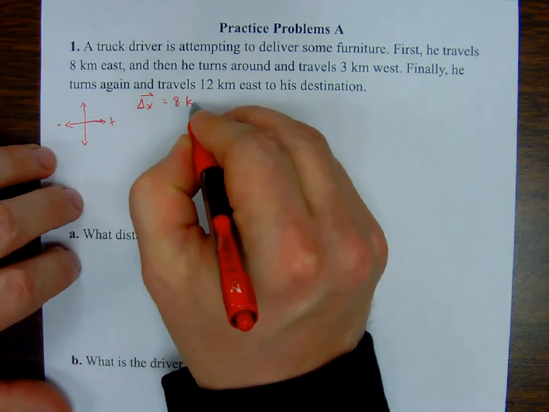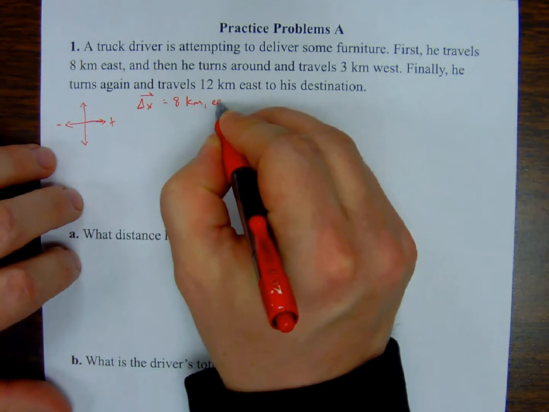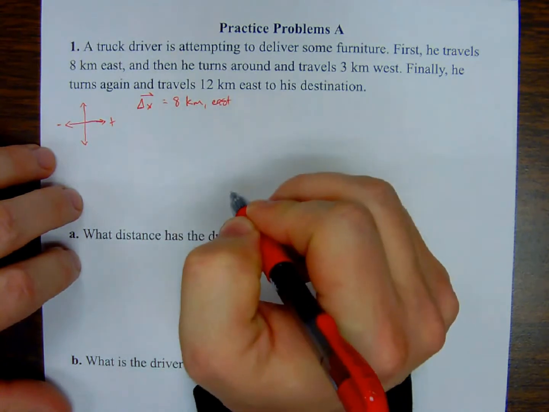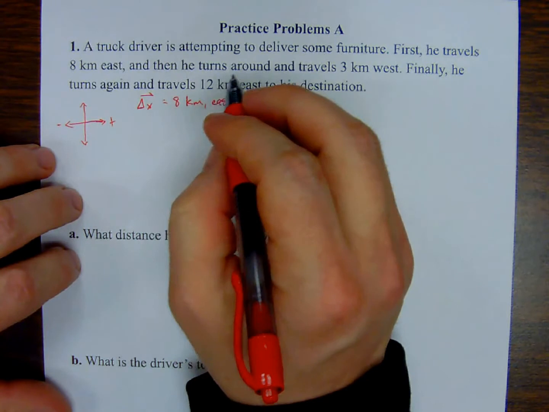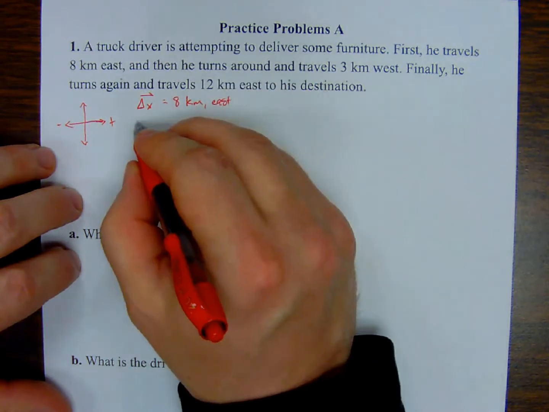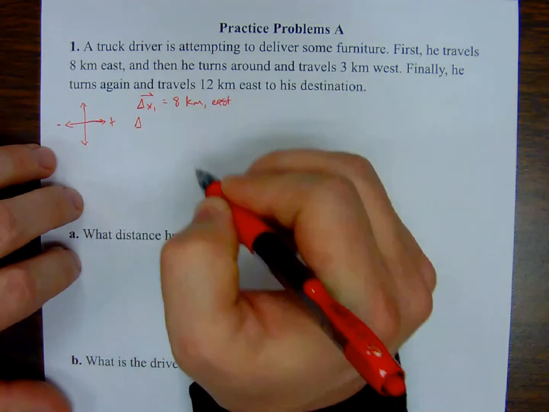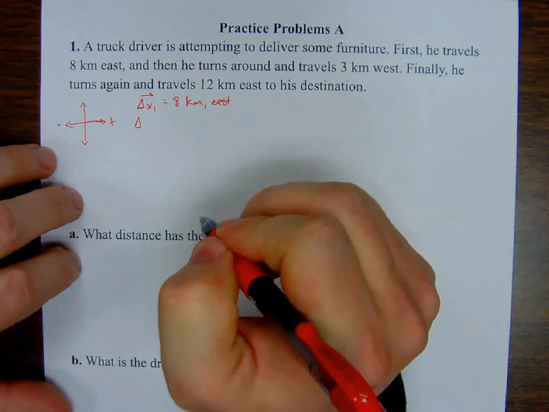Fair enough. Actually, I'll make that my displacement 1. I can then have my displacement 2. Again, arrow on top means it's a vector, not just a scalar.